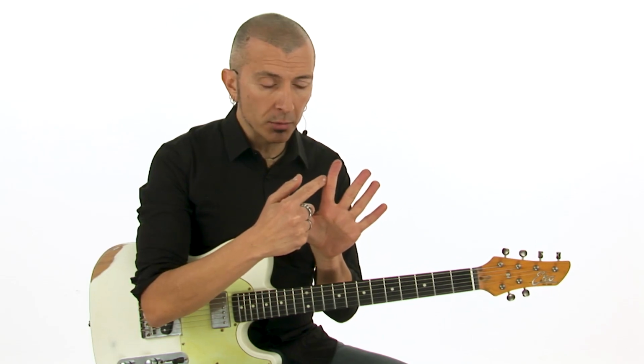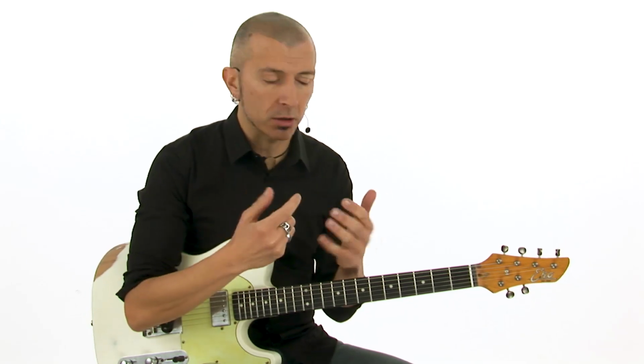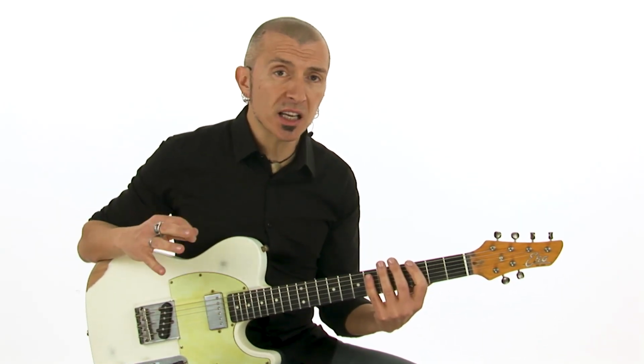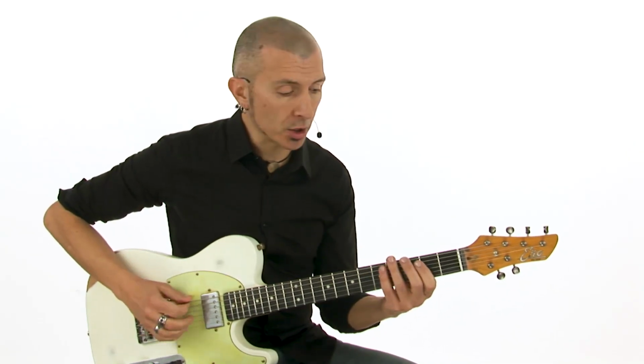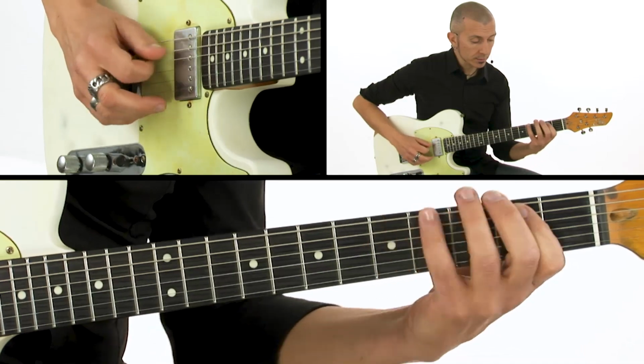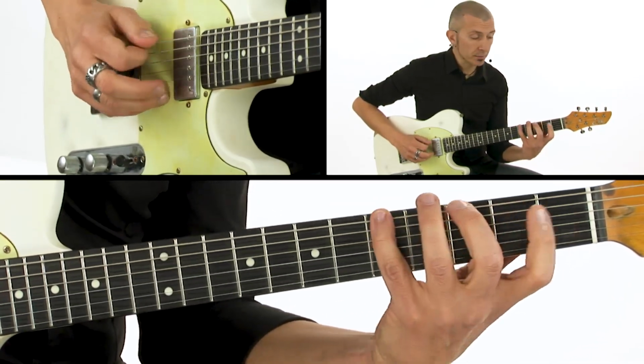G Dorian mode has the same notes as F major, but sounds like a G blues scale. It is the most used minor scale, because the Dorian mode has the 2nd and the 6th degree that are major. So, look at this. This is Mixolydian. This is Dorian.